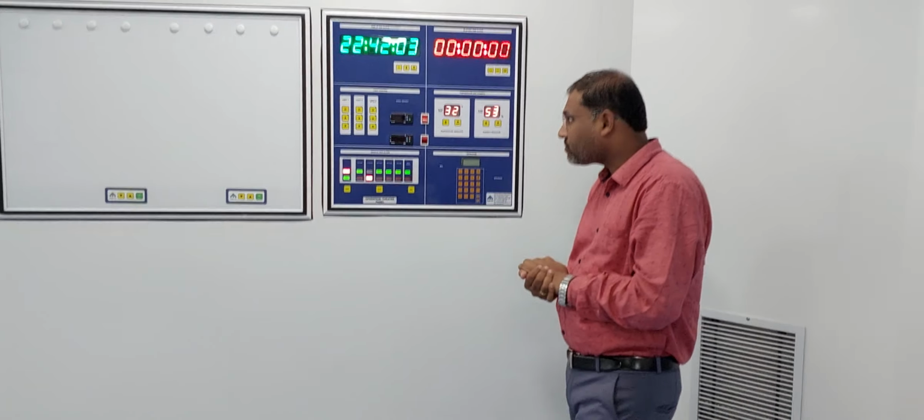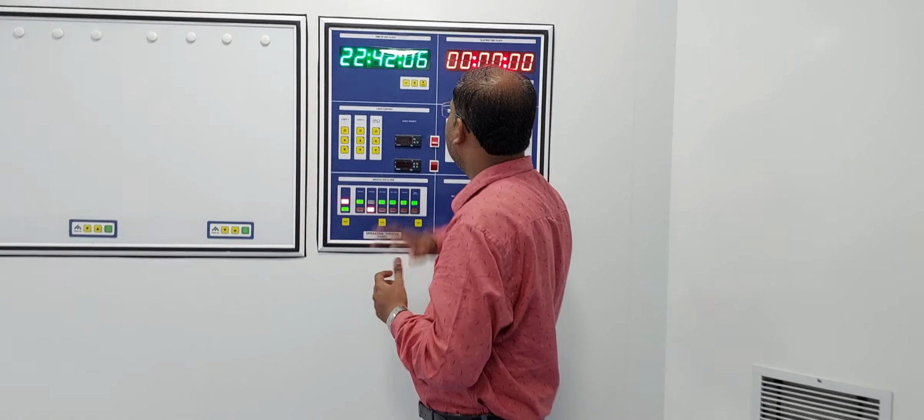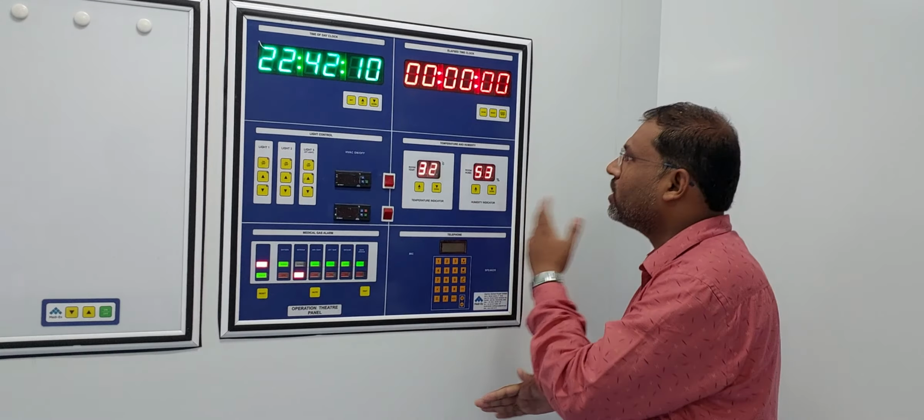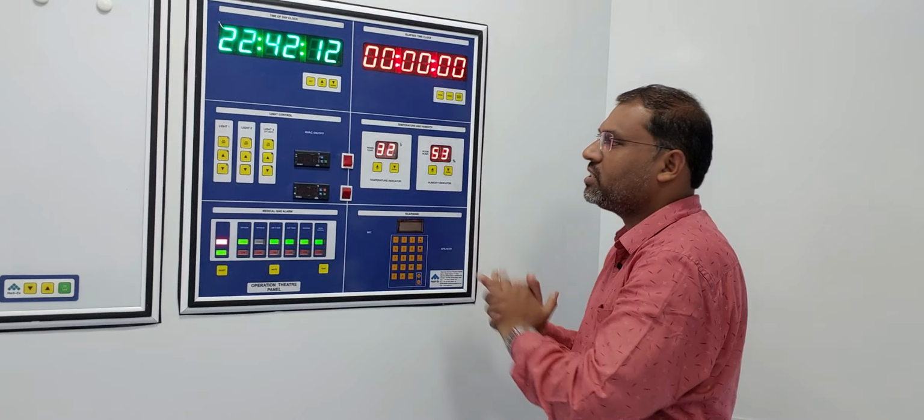That is, in front of what we can say is the operation table. So that OT light you can switch on and off from here. It will use your time delay clock, and it will be an elapsed time clock, or we can say that timer, right?